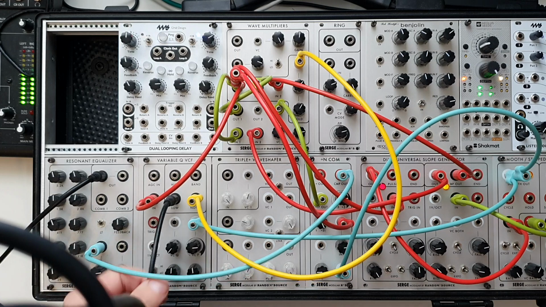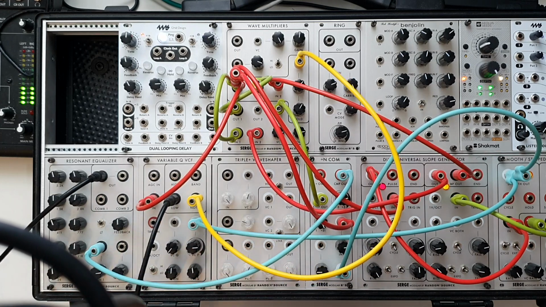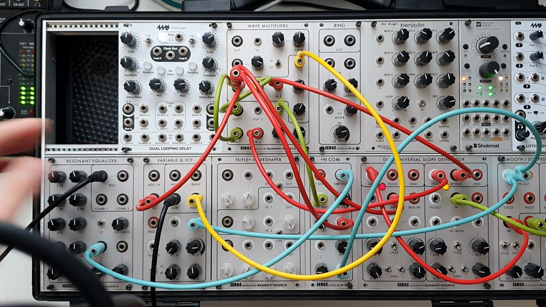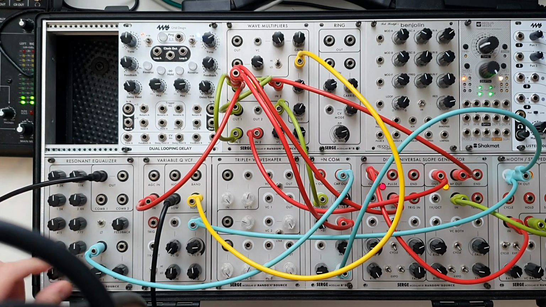Yeah, the low output from the filter goes into the mixer. The normal output from the resonant EQ goes to the mixer. I have all the frequencies here in the middle, 12 o'clock. The feedback also 12 o'clock.